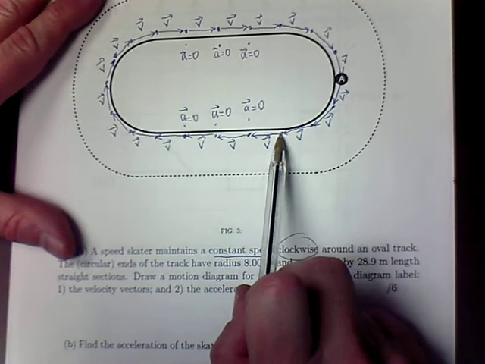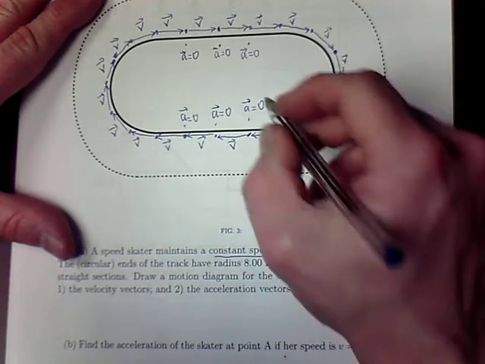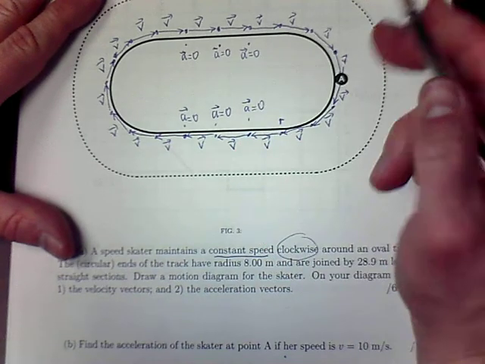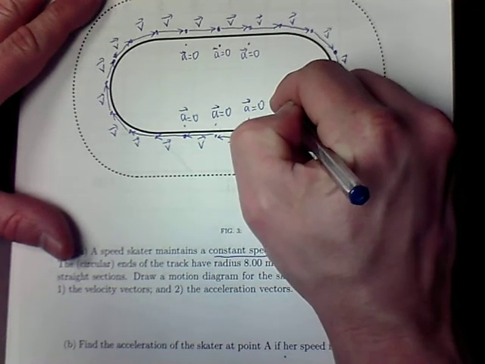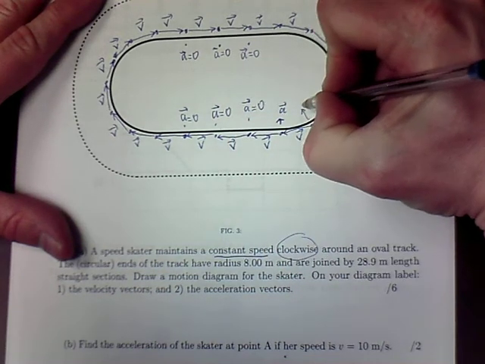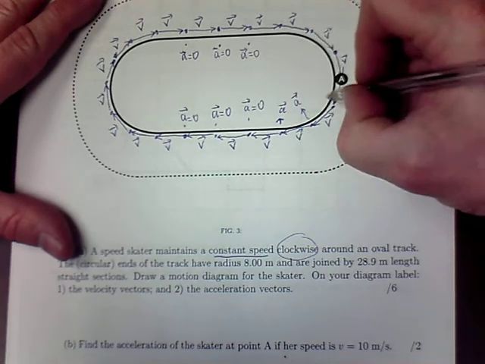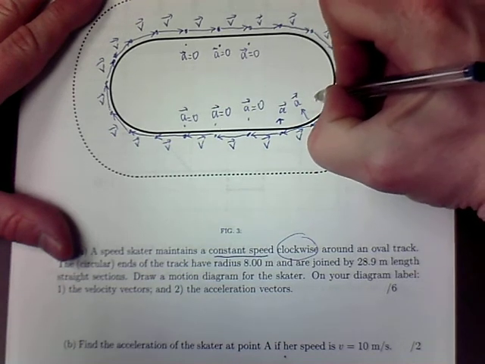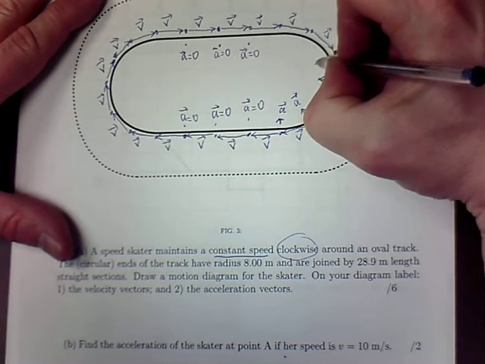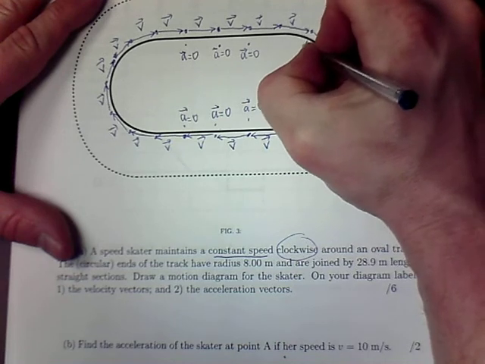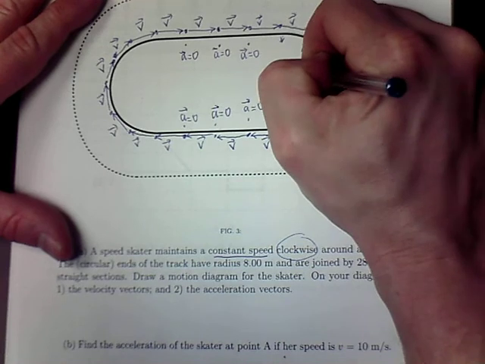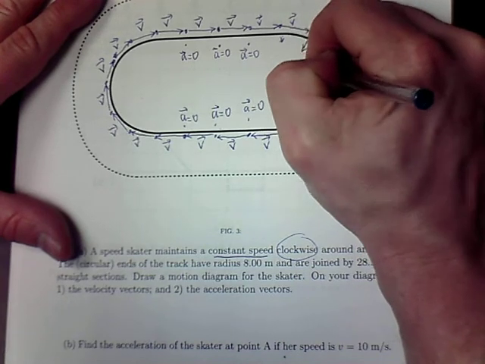Here we see that there's a slight downturn in this vector relative to that one, so there'll be a tiny little acceleration vector roughly towards the center of the circle. And here there's a bigger acceleration vector towards the center of the circle. As we go around this circle, this is circular motion. And so at every point, there's an acceleration vector that corresponds to the change in the velocity vector pointing towards the center of the circle. Each of them gets a label of acceleration.